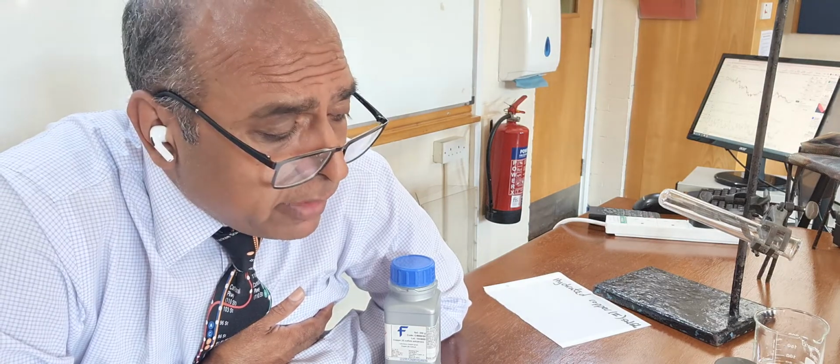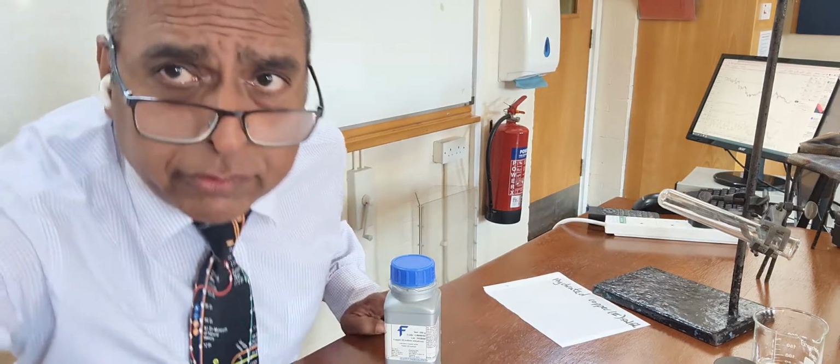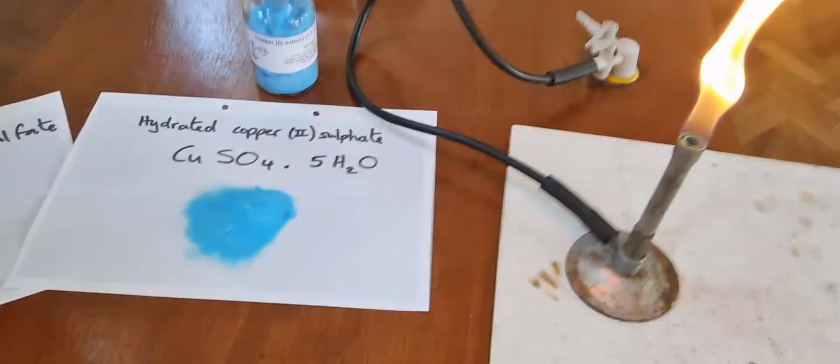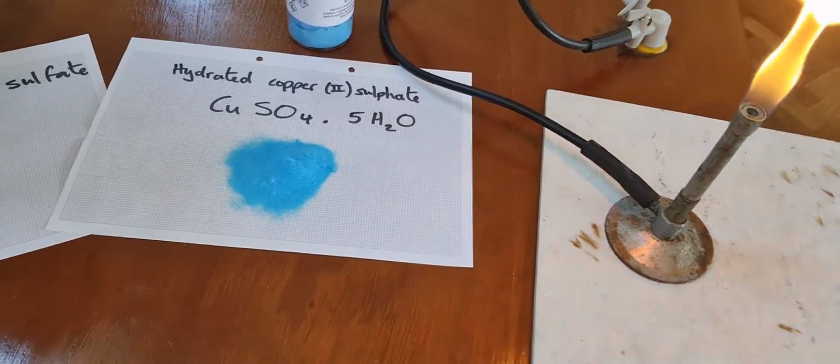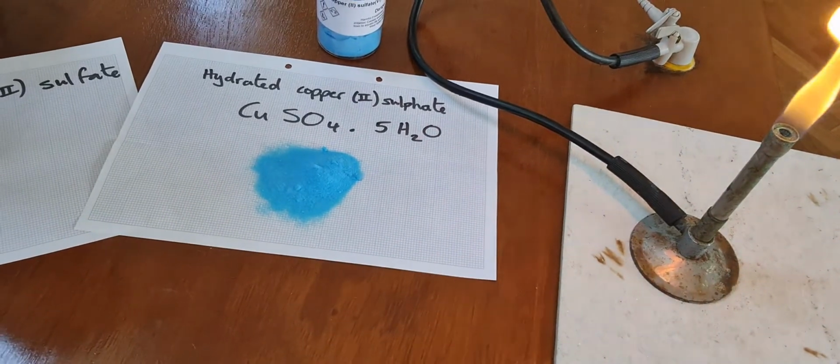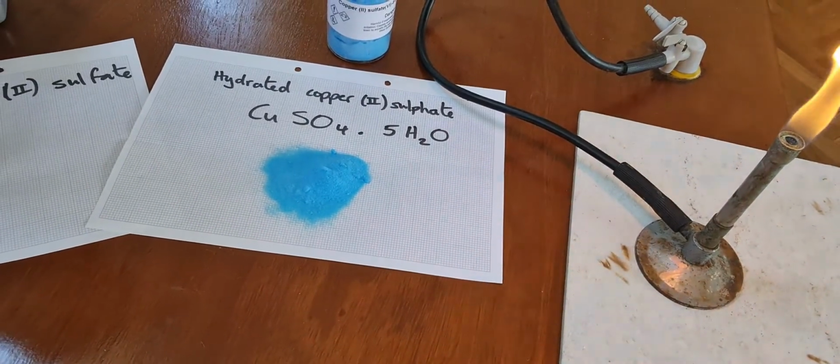I am going to try and explain what water of crystallization is. I've got copper sulphate here. I've got the two varieties, hydrated copper sulphate and anhydrous copper sulphate. Let me show you. That's the hydrated. The hydrated copper sulphate is blue, as you can see.